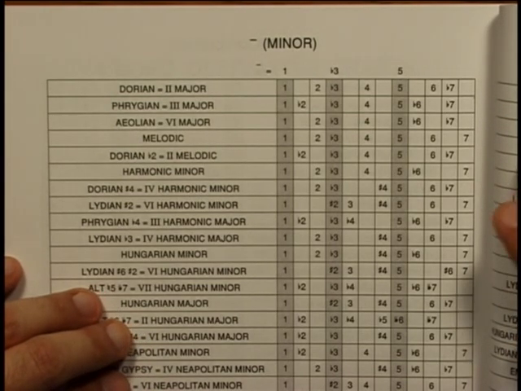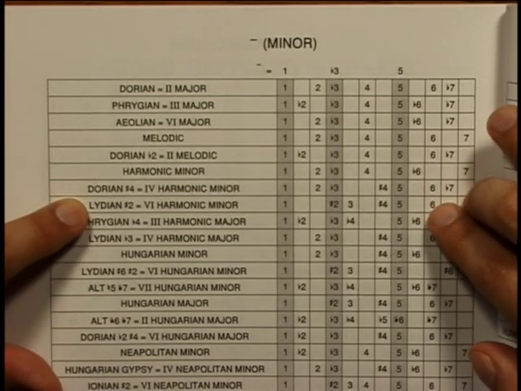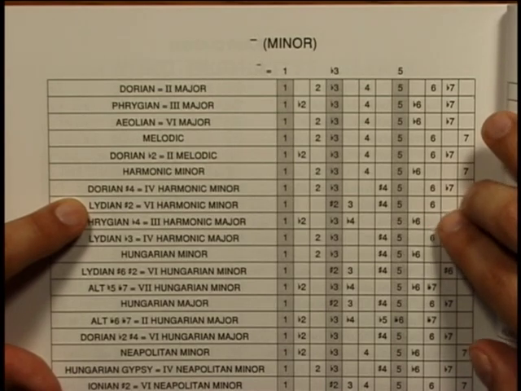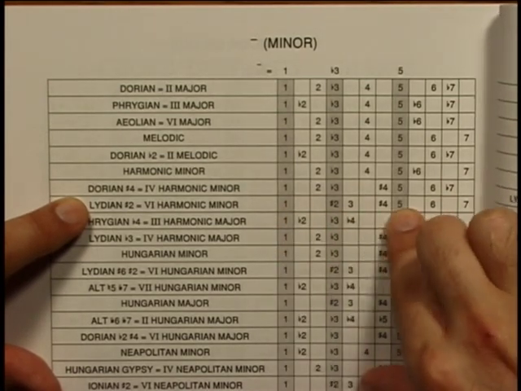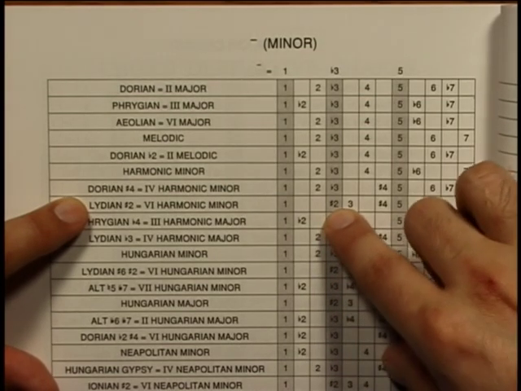You can also see in these charts how the altered tones can produce compatibility, even though the theory may get a little strange. For example, the Lydian sharp 2 6th mode of the harmonic minor is compatible with the minor chord because sharp 2 is the same as a flat 3.